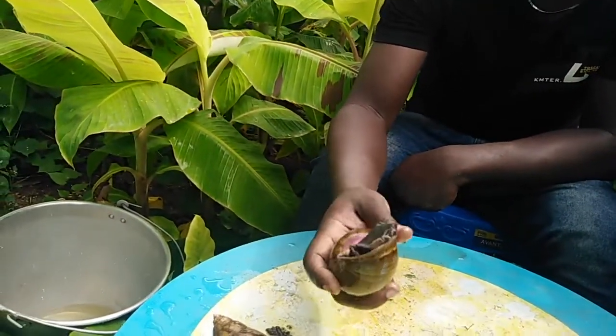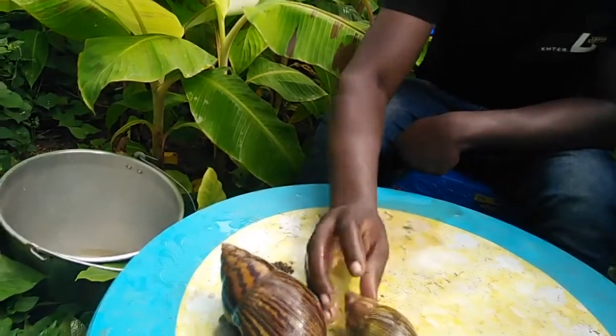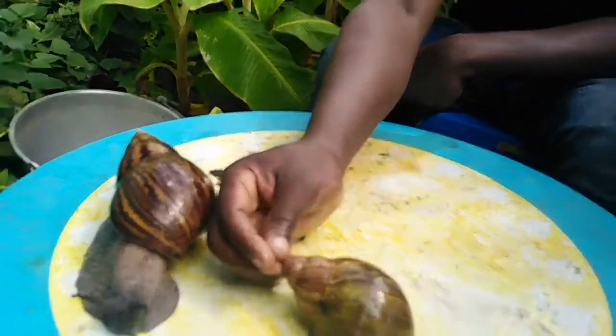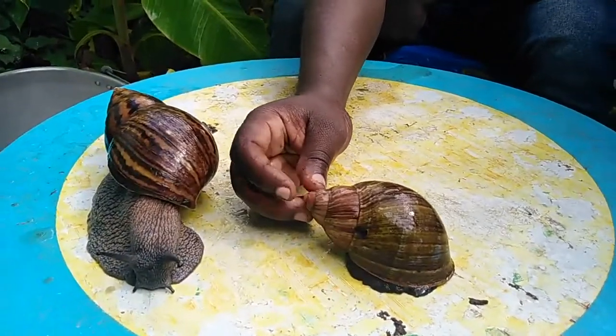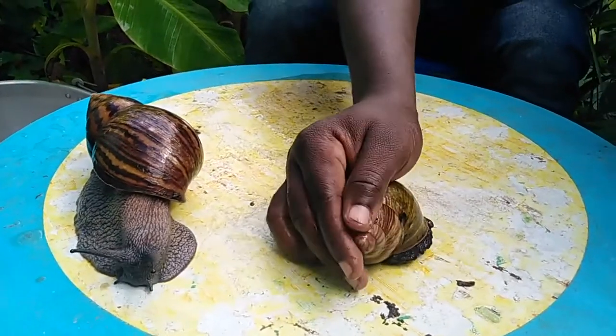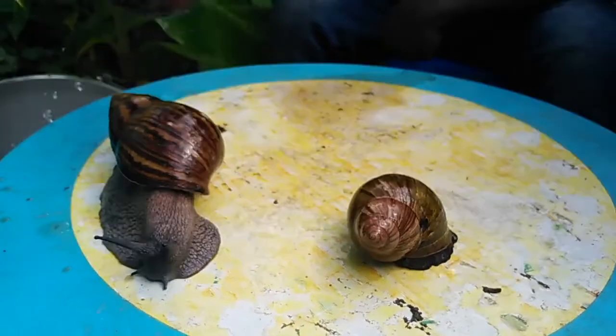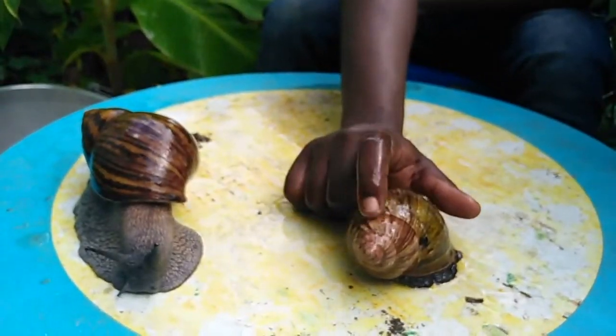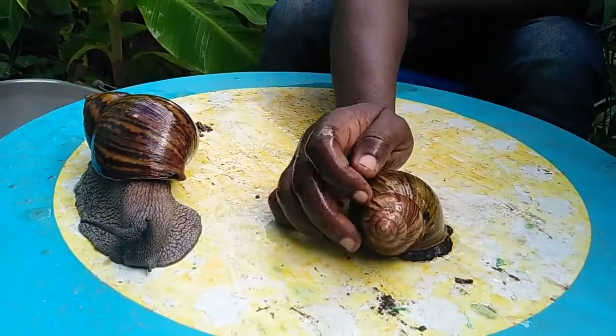Let's look at the differences here. If you look at the tip, you can see that this one is a little bit pink. It's pinkish in color. Yeah, that is the Pobri, or the Achatina Marginata. A little bit pink.